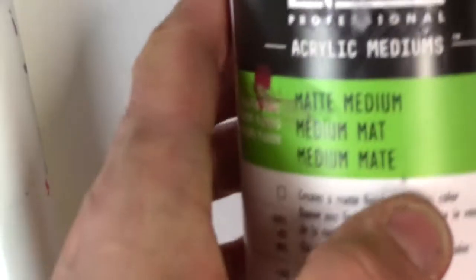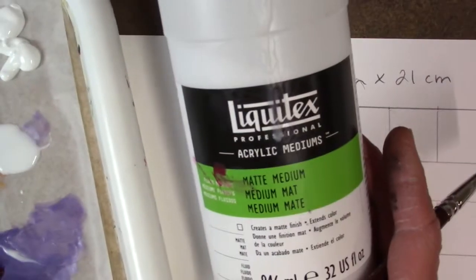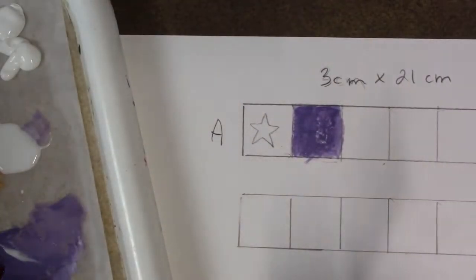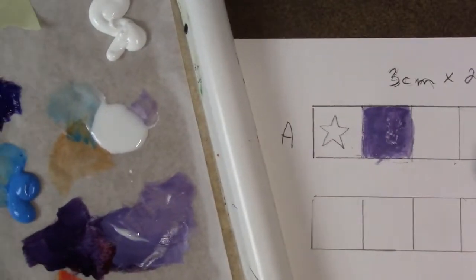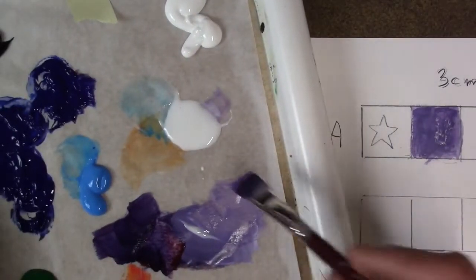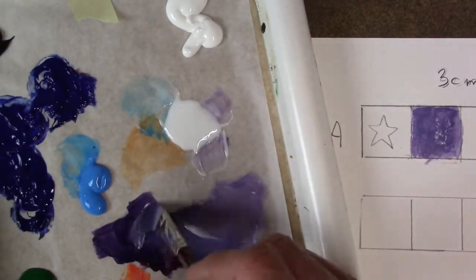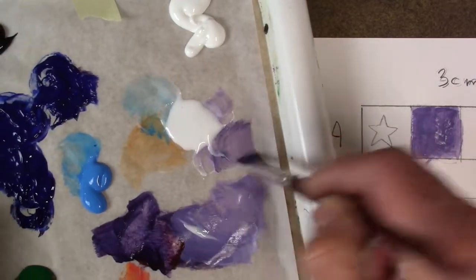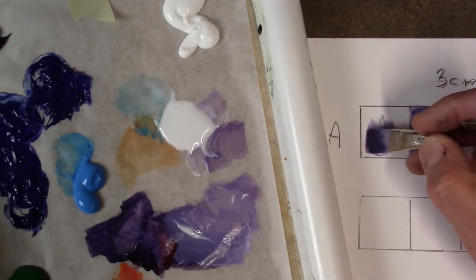So a little review about medium. So matte medium is acrylic paint without pigment, essentially. And this is what we use to thin out acrylic paint instead of water. So I'm going to make sure I don't have too much paint in the bristles of my brush. I have some medium squeezed out on my palette. I'm going to get my pure blue violet. I'm going to mix it with some medium. And then I'm going to paint in box 1.